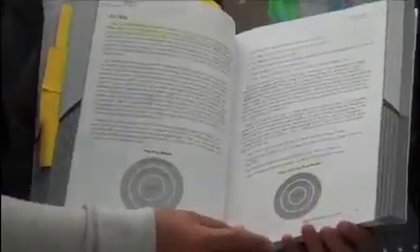On page 86 is the tree ring. On page 88 is the solar system model. On page 91 is the mountain model. And that's it.